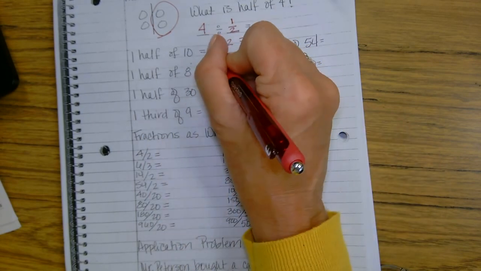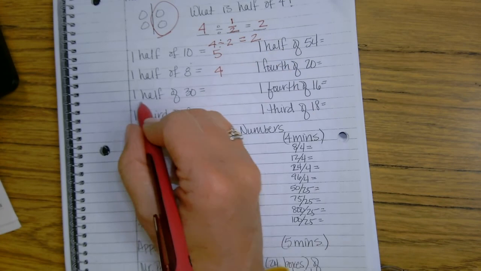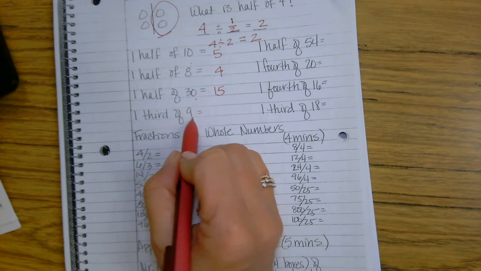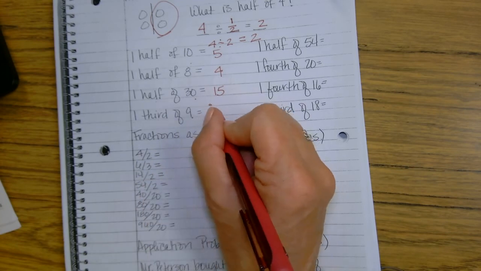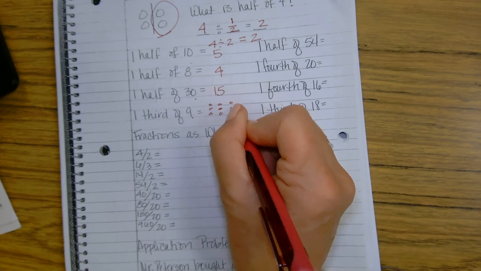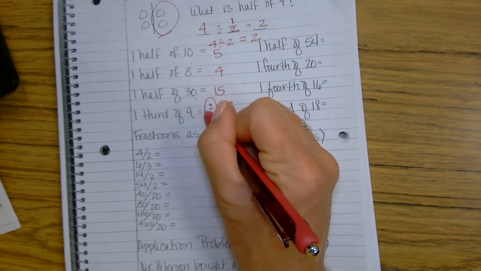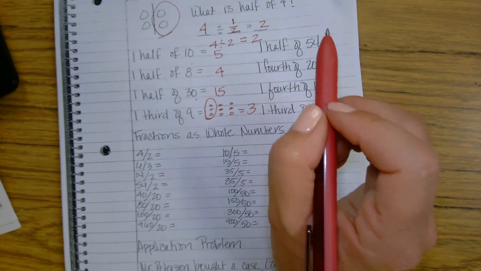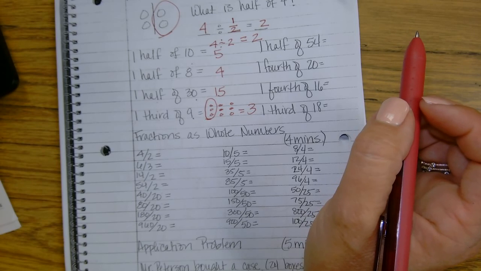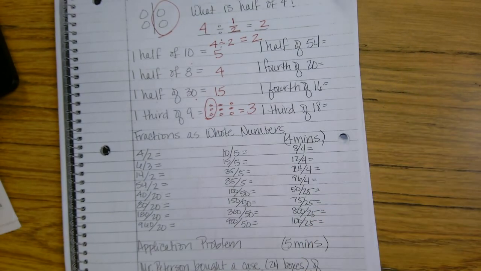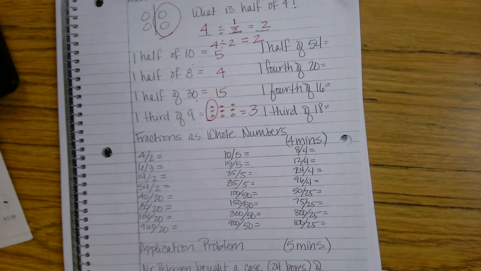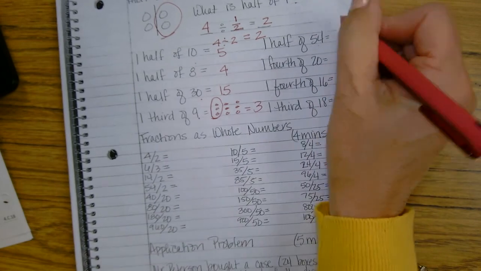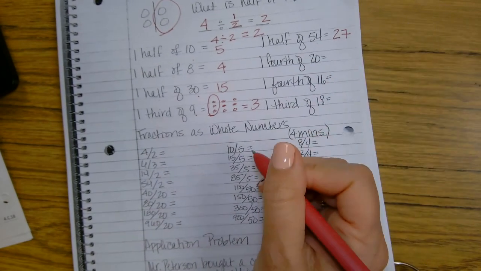So 1/2 of 10 is what? 1/2 of 10 is 5. 1/2 of 8 is 4. 1/2 of 30 is 15. 1/3 of 9. So 1, 2, 3, 4, 5, 6, 7, 8, 9. So 1/3 of 9 equals 3. 1/2 of 54. What are you going to do there? Divide by 2? What do you think it would be? So if we had 54 discs and we cut the discs in half, what would it be? You're right, it would be 27.